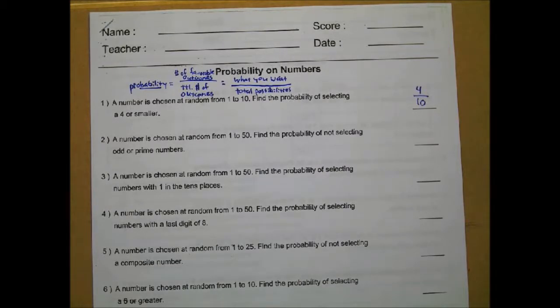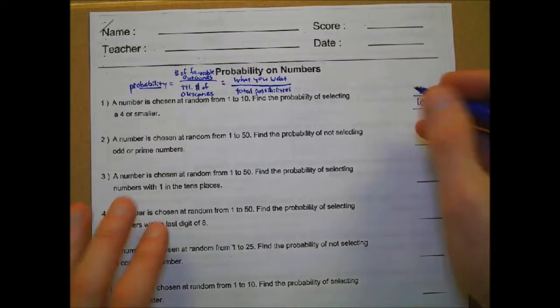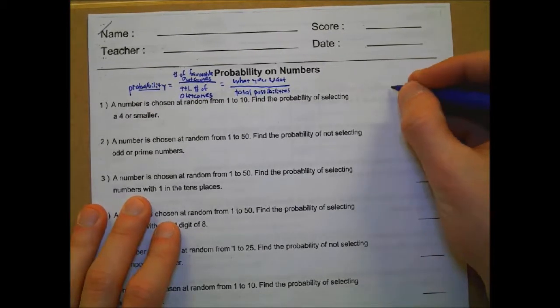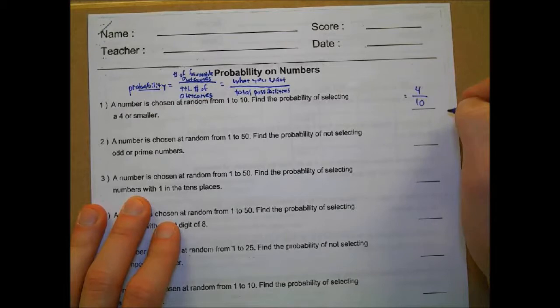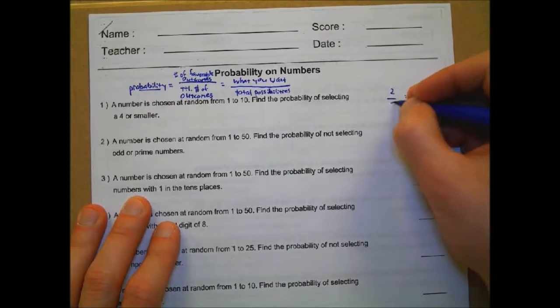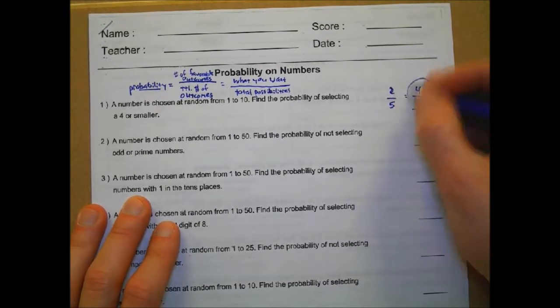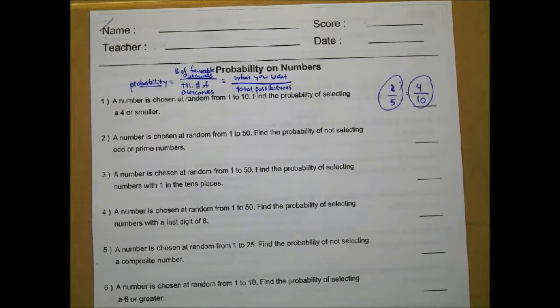Simplify it. Is it necessary? Not necessarily, but let's go ahead and do it just because we can. What can we divide 4 and 10 by? 2, so it makes 2 fifths. So this is fine, but this is okay too. Let's try number 2.